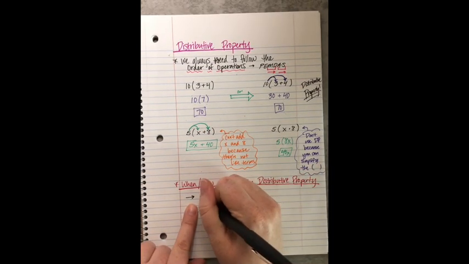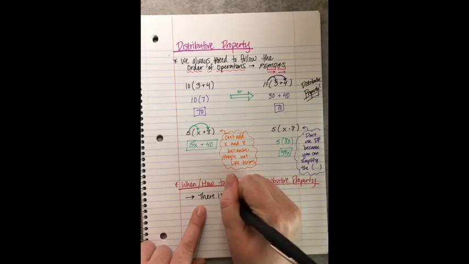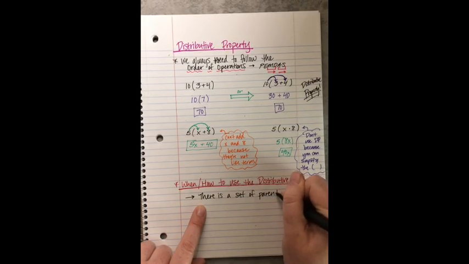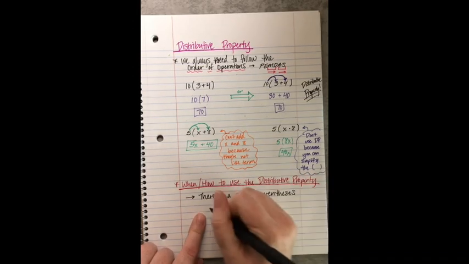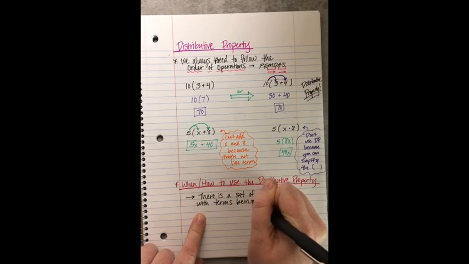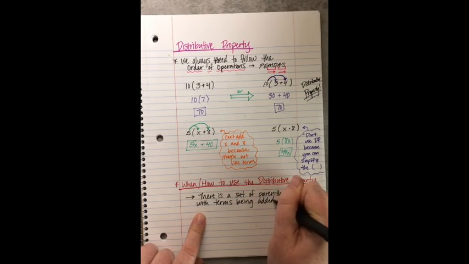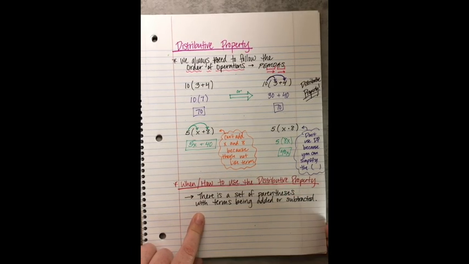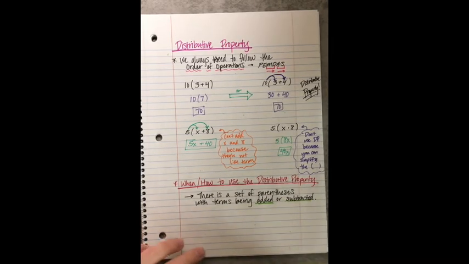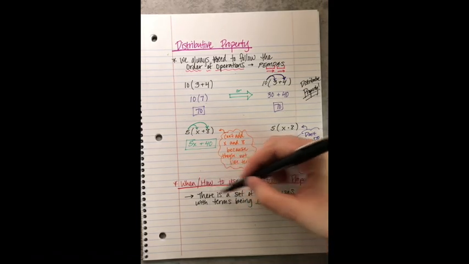So let's say, if there is a set of parentheses with terms being added or subtracted. So the terms inside the parentheses, really they have to be either adding or subtracting. Okay, so that's when you would use it.